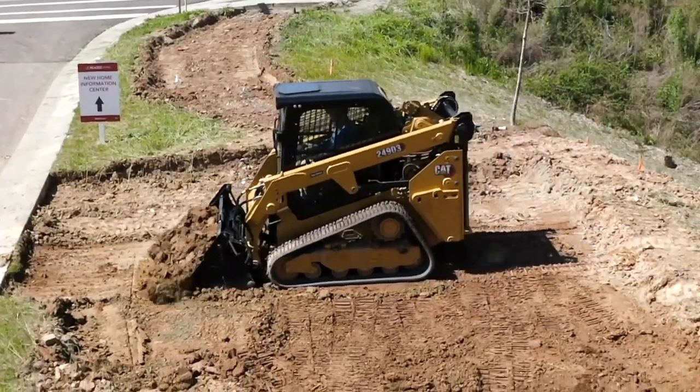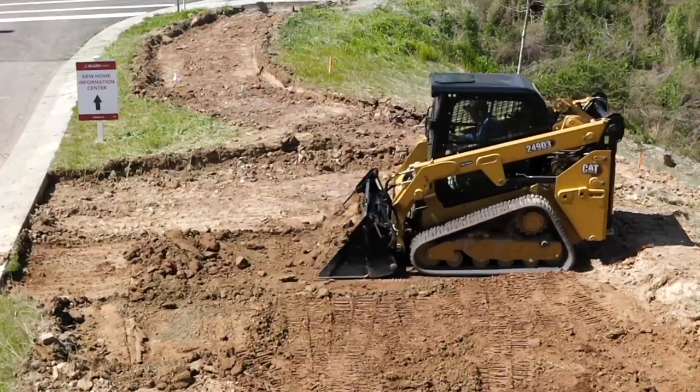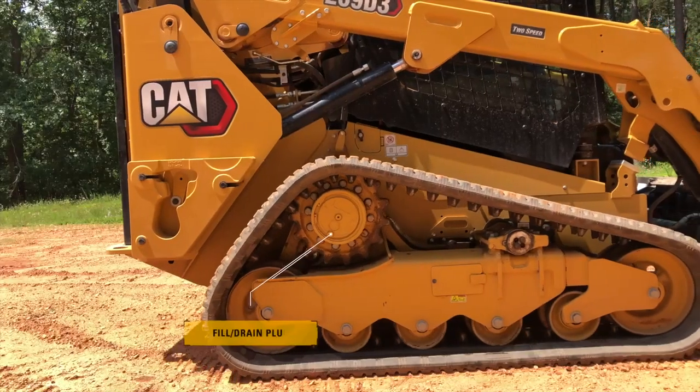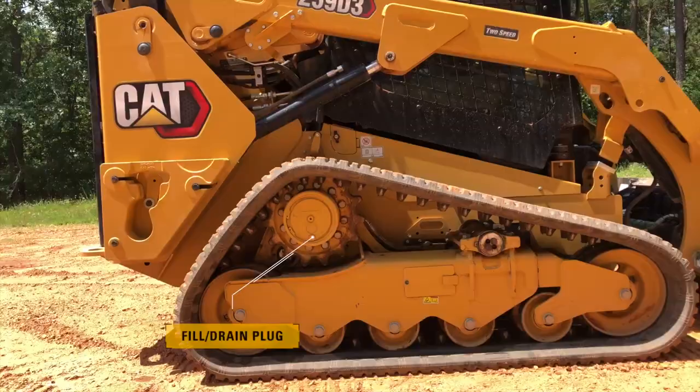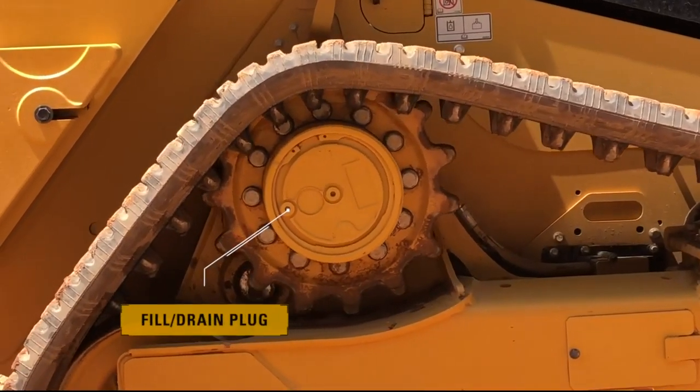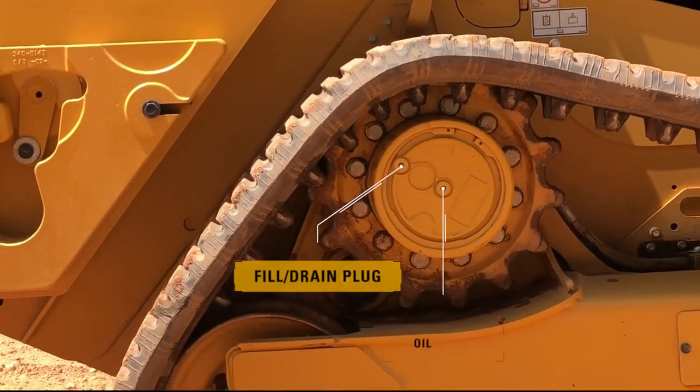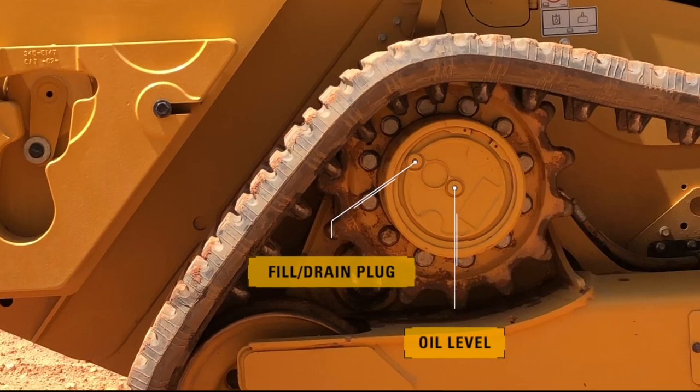For compact track loaders, final drive oil needs to be changed. Position the machine so the drain plug is at the 6 o'clock position. To fill, position the machine so that the fill plug is at the 10 o'clock position. The oil level of the final drive should not exceed the bottom of the opening for the middle plug. Check the level once more after the machine has completed a few cycles.